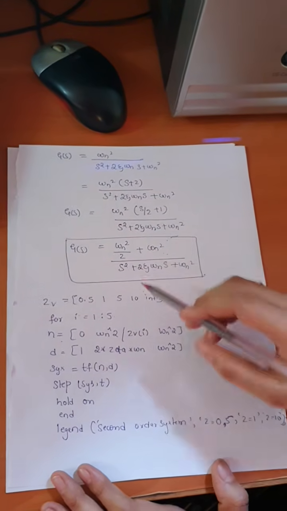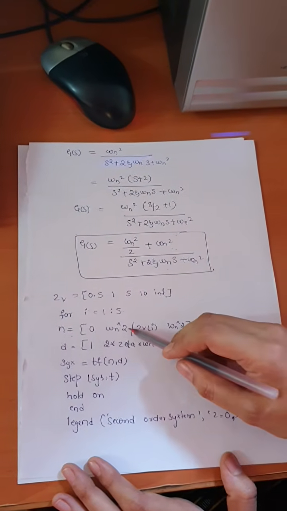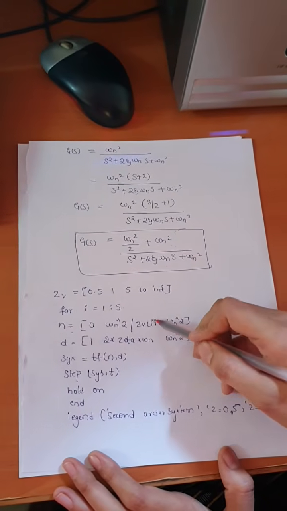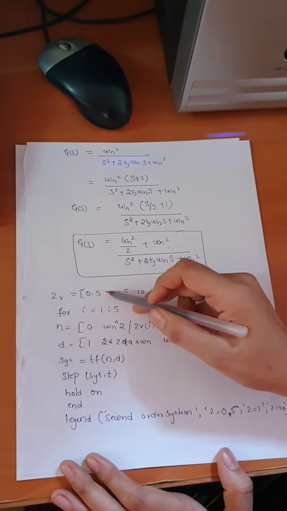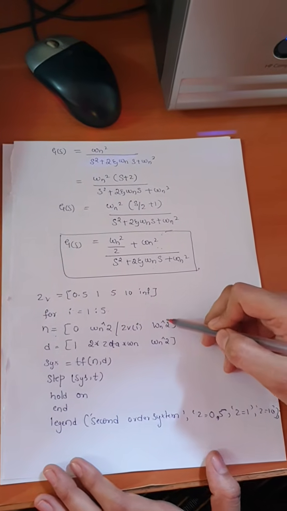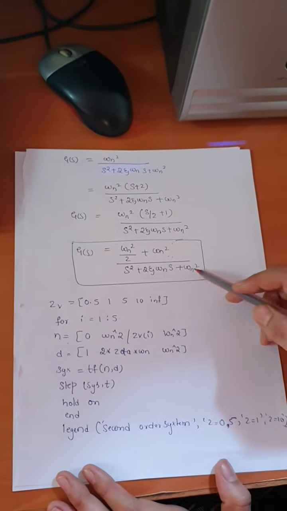In the program we have defined this as zv, so even in the numerator we have to define this as zv of i, where i is the iteration. The program needs to run 5 times for all the 5 zeros, then with the space omega n square. Similarly, the denominator will be the same as it is.